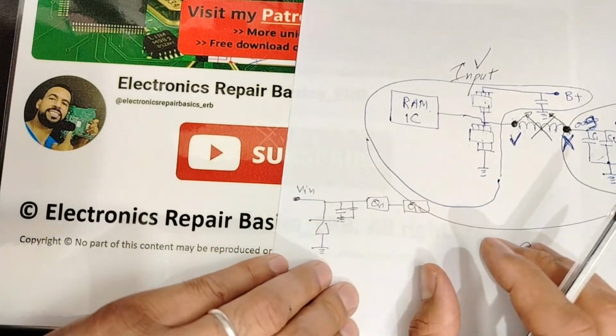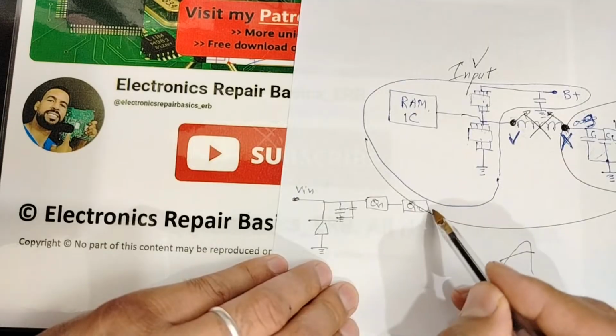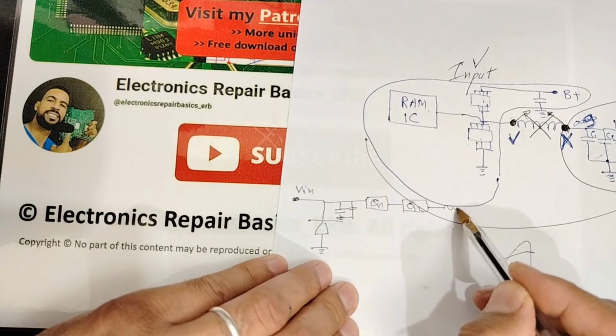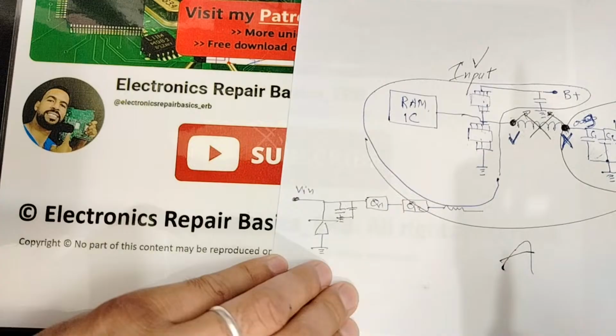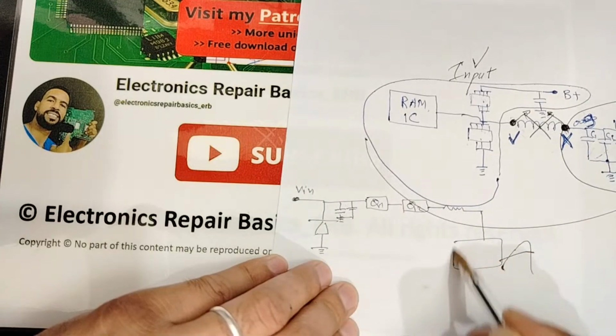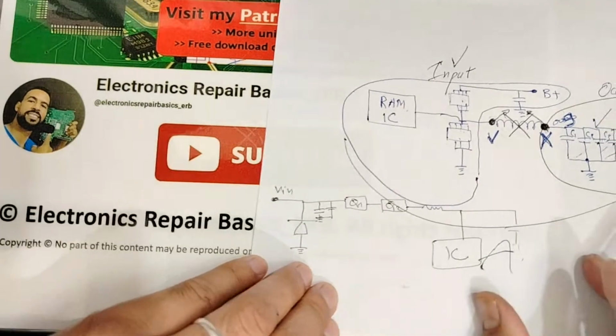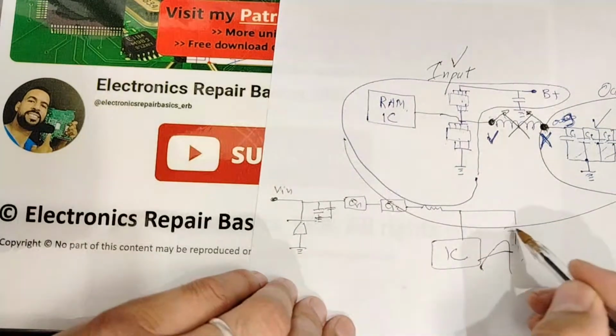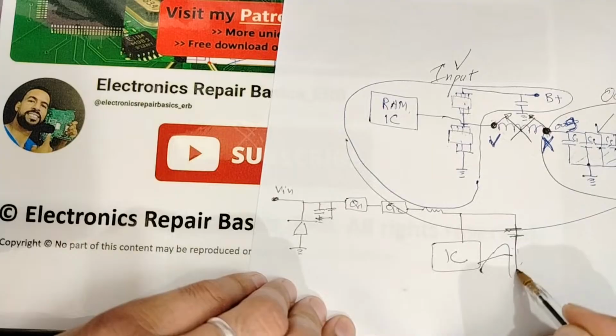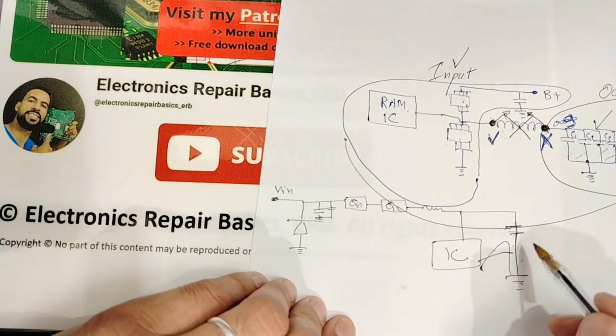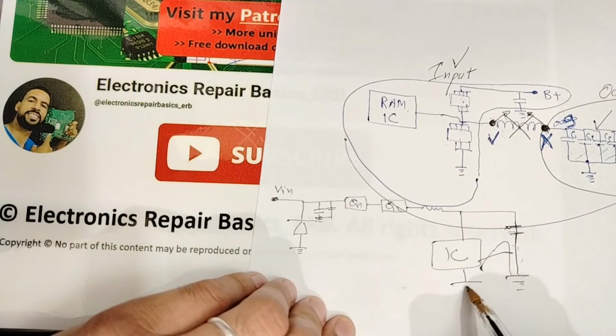current injection works. And then, for example, we have here a resistor, and then we have here an IC, and we have other ceramic capacitors, etc. We have another ceramic capacitor connected to the ground. We have another one here connected to the ground.